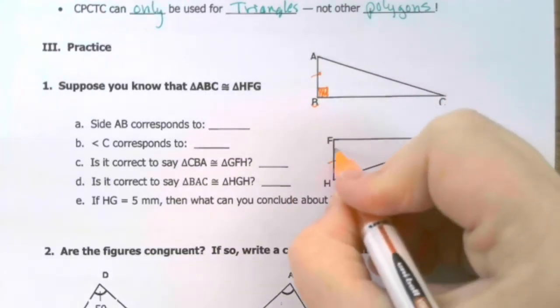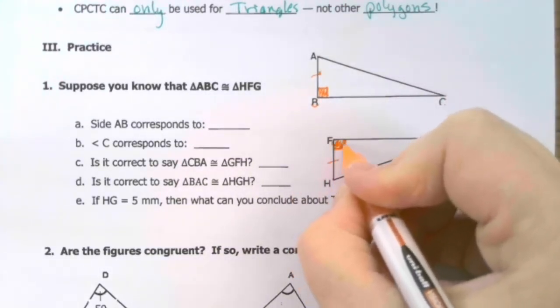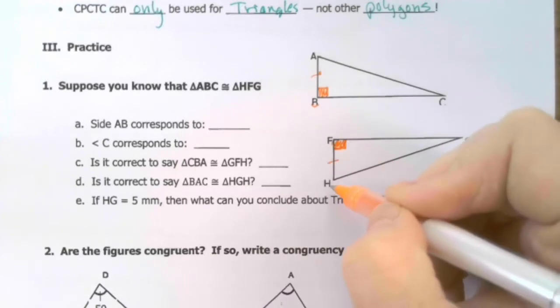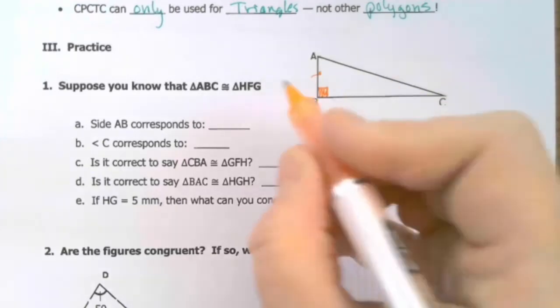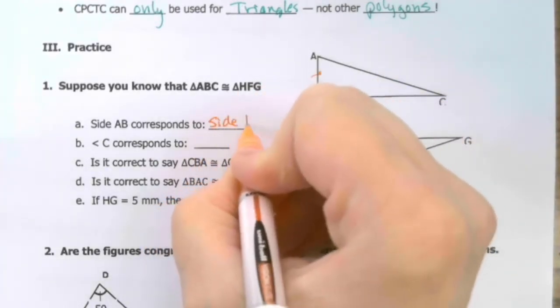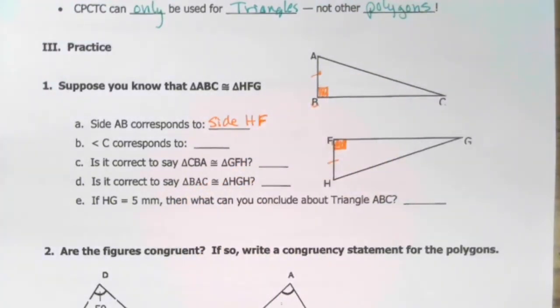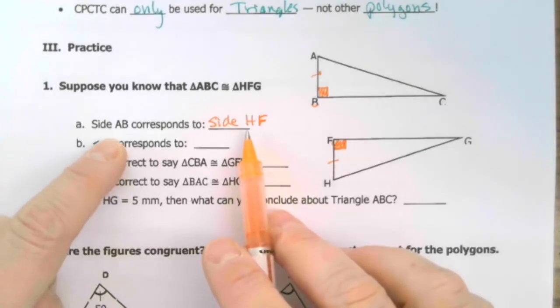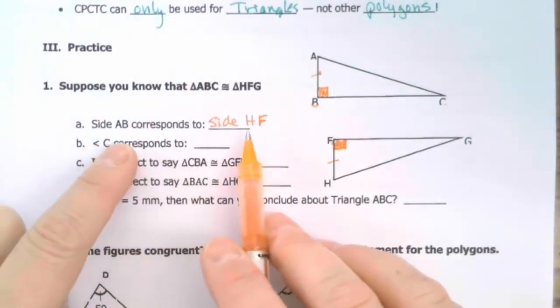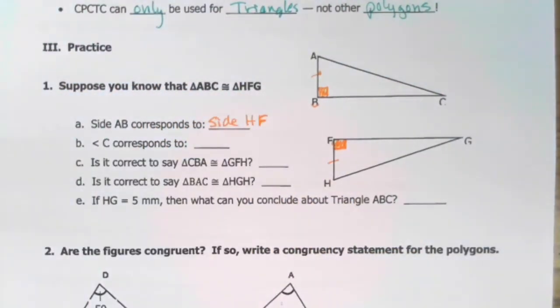In this triangle, the right angle is on F, so when you list it, it has to be H to F, because the letters have to go in the right order of the vertices. A and H are the same. B and F are the same.